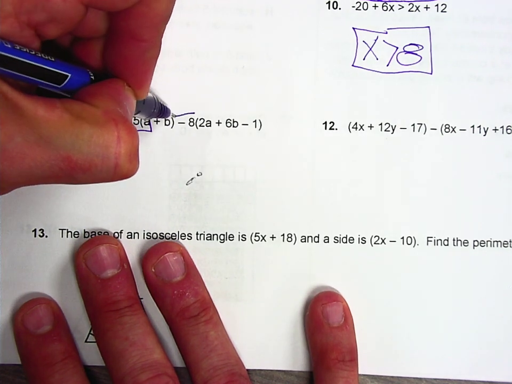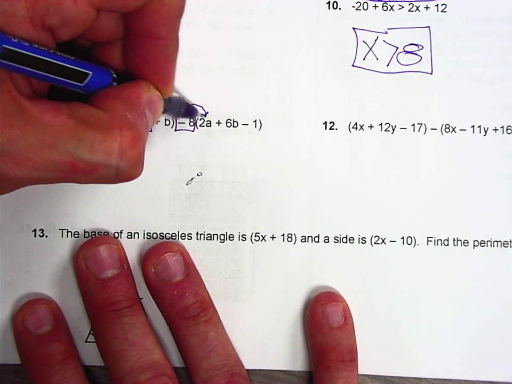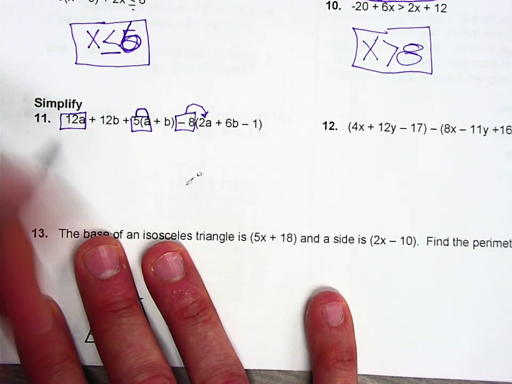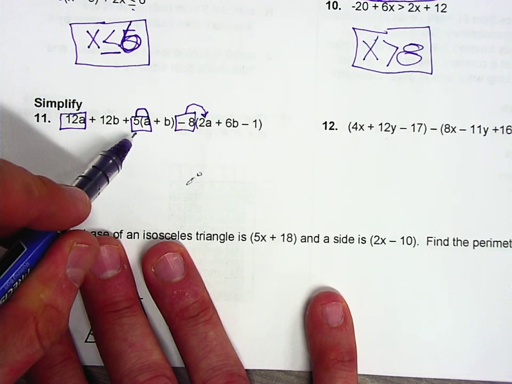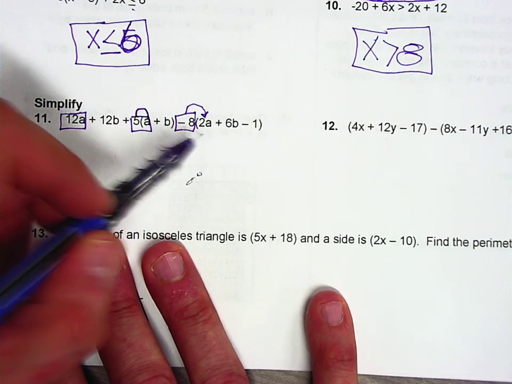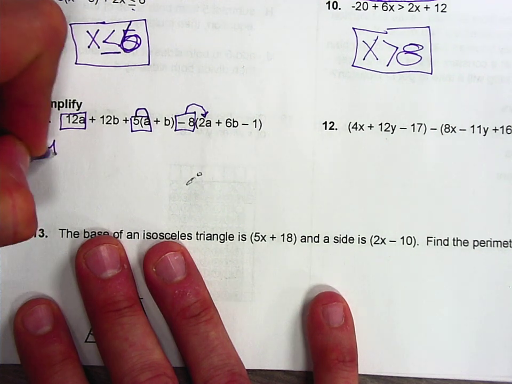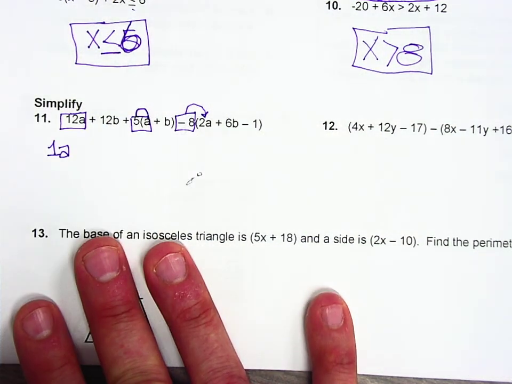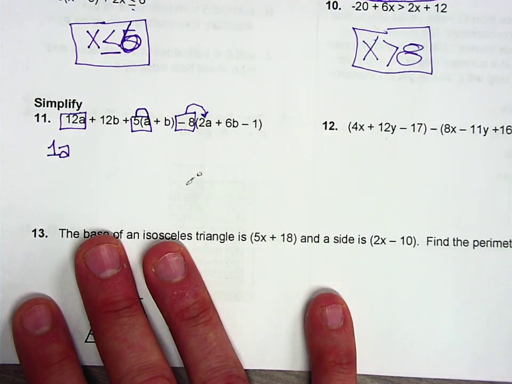Using distributive property right here, I have negative 8 times 2A, so I have 17 A's with these two, minus 16 A's, leaves me with a total of just 1 A. A singular A. You can leave the 1 on or take it off, it doesn't really matter.